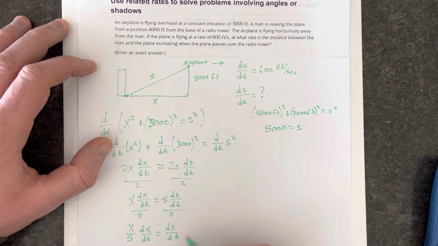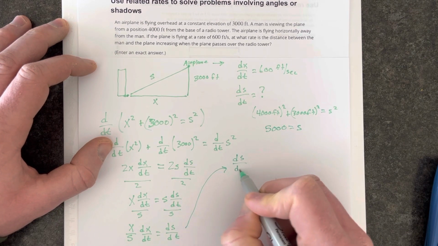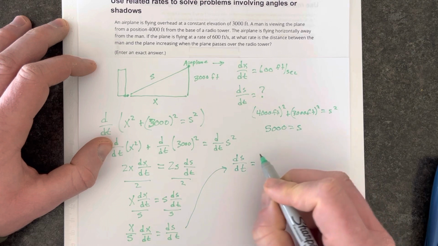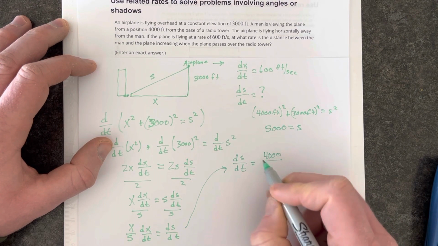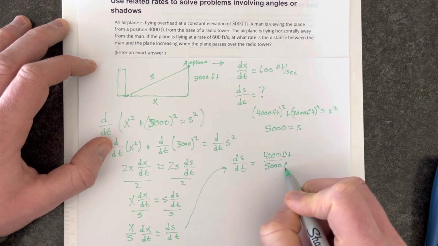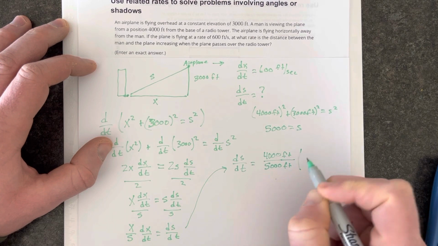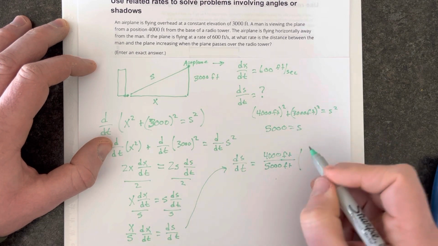So now we can figure all this out. I'm going to write that up here. We're going to say ds over dt is equal to x, which was 4,000, over s, which is 5,000, times our dx over dt, which they said was 600 feet per second.